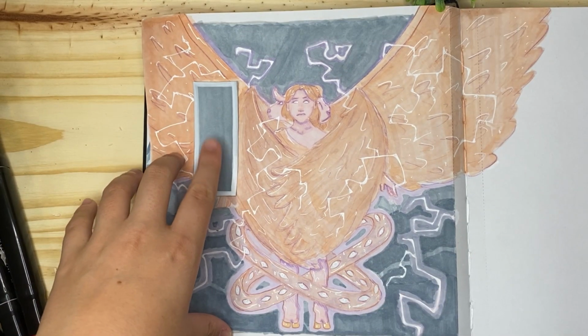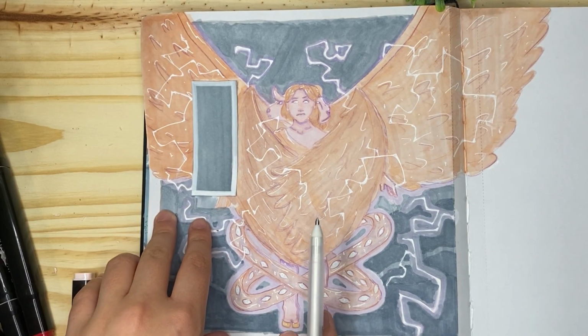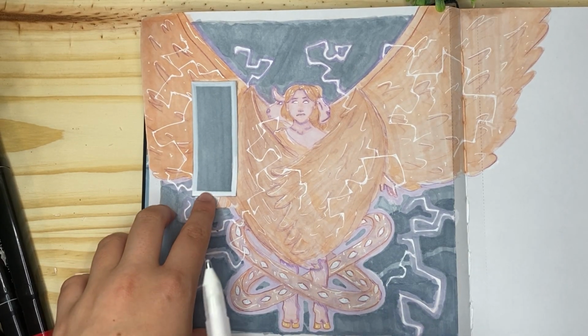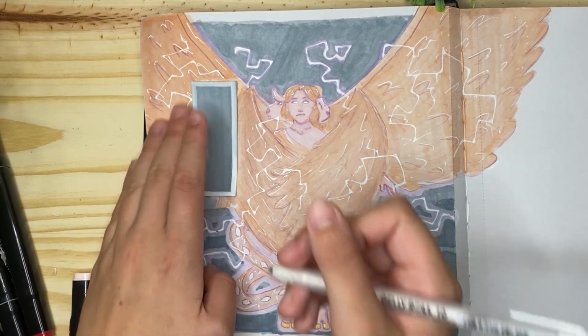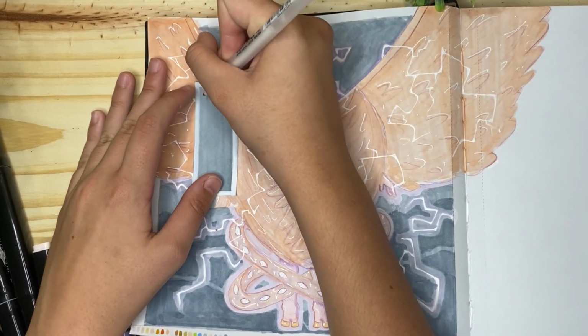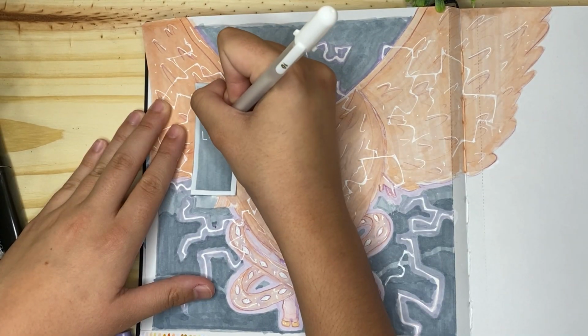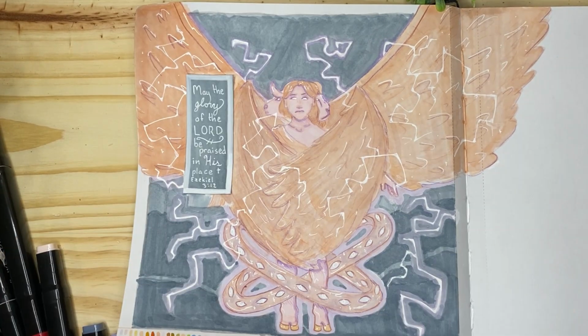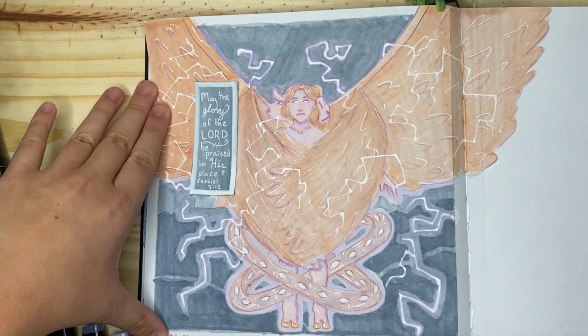Alright, I glued this in and I have a quote that one of these things said. I'm gonna try to see if I can fit it on there. It's kind of long, so I hope I'll be able to fit it in there. Let's go for it. Yeah, that looks cool. So I was able to fit it, which is good. It was barely though, that was close.